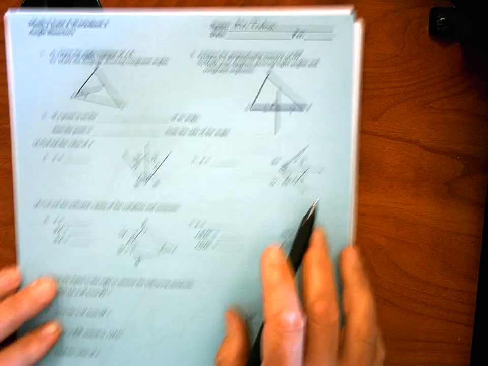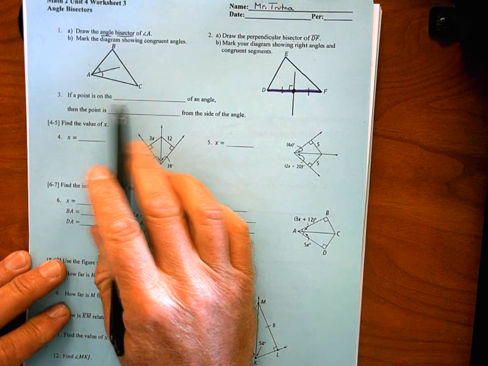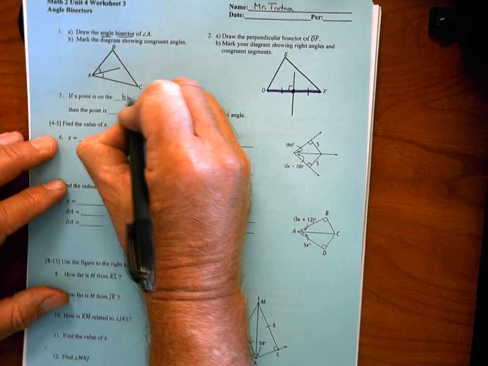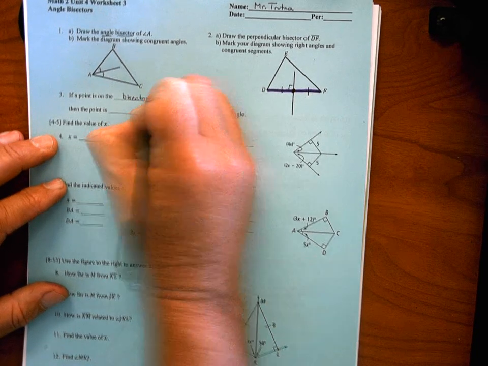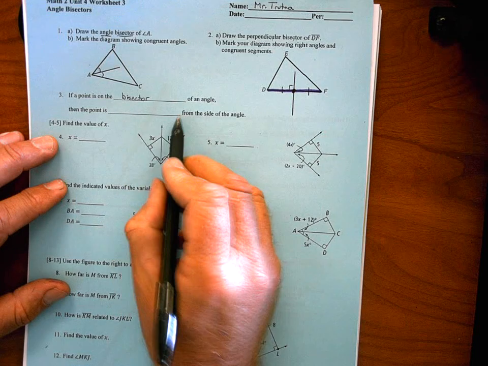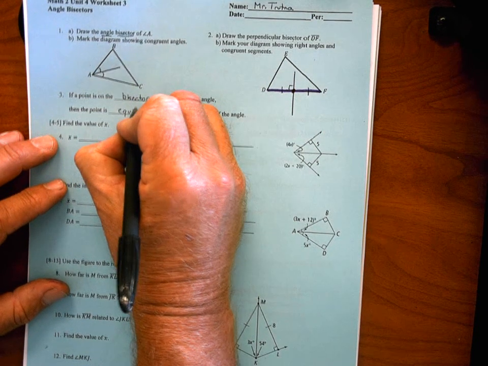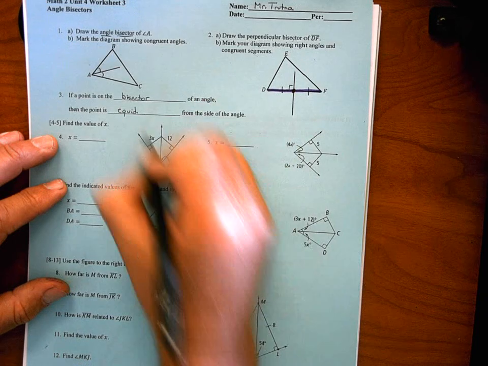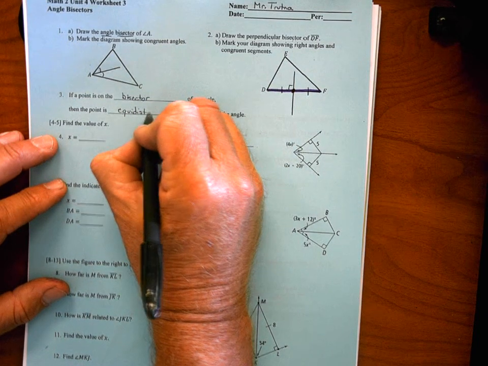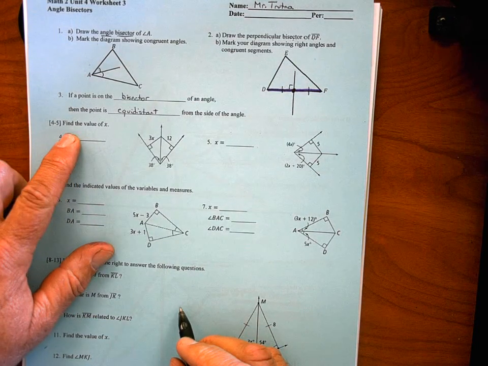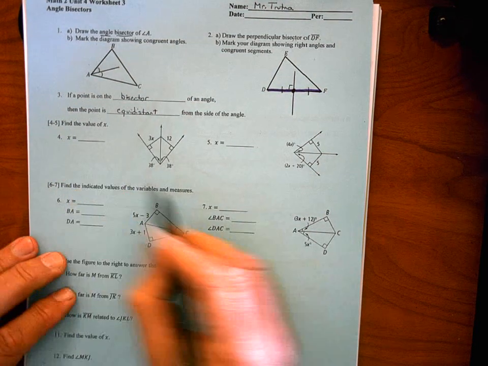Number 3, if a point is on the bisector of an angle, I gave you this answer in class actually, then the point is equidistant from the sides of the angle. So what that means is we could use that to solve for x in number 4 and number 5, where it says find the value of x.